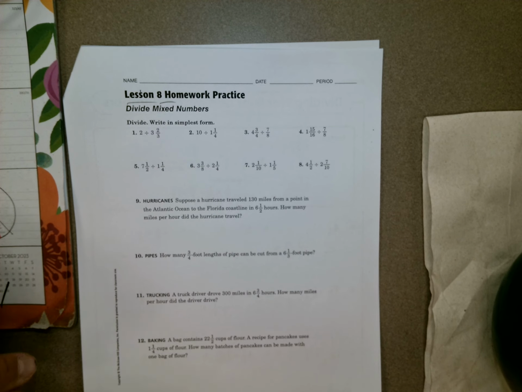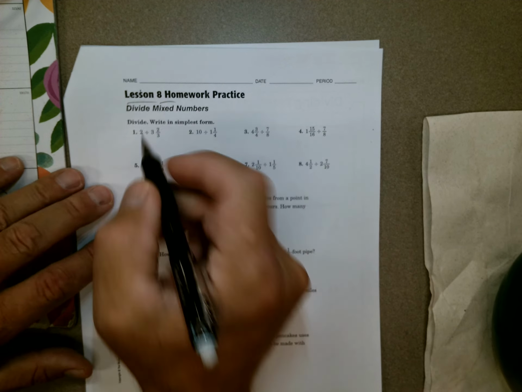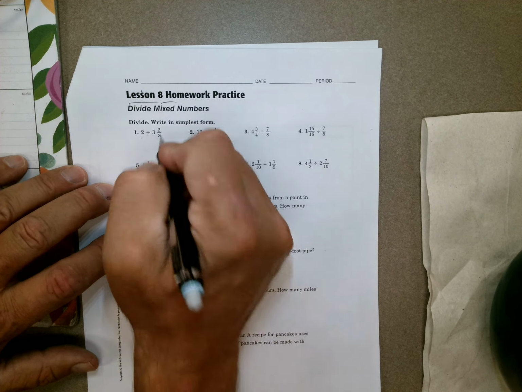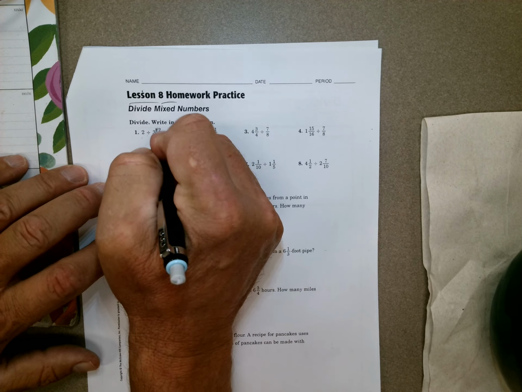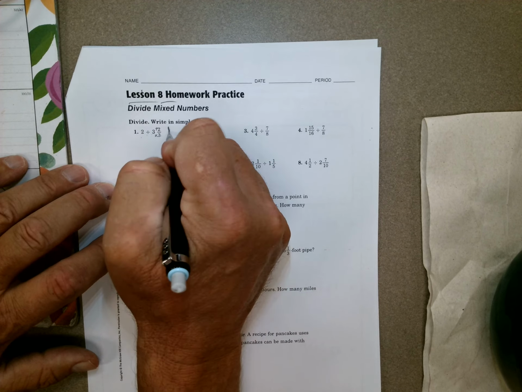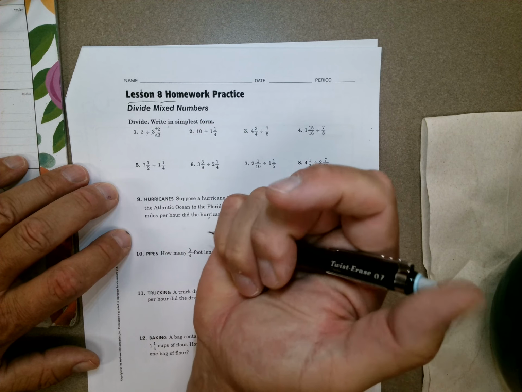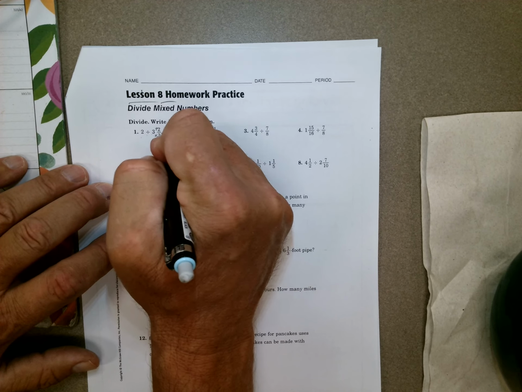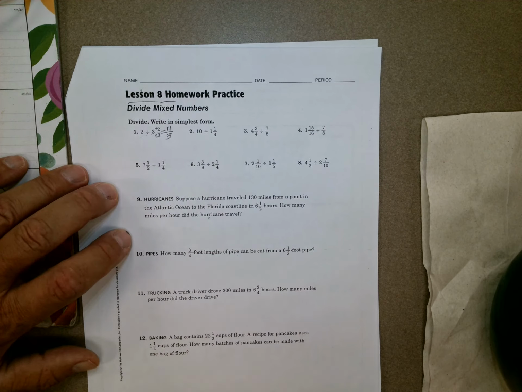Just like multiplying mixed numbers, when we divide mixed numbers, what we have to do is get them to an improper fraction. So I'm going to start with that. Number one: 2 divided by 3 and 2/3. What I'm going to do to 3 and 2/3 is switch it. 3 times 3 is 9, 10, 11. Oh, my pencil broke. It is 11/3.